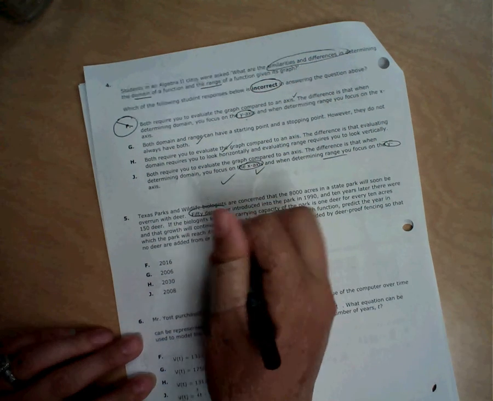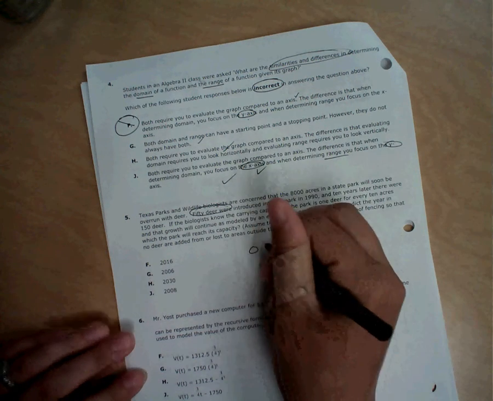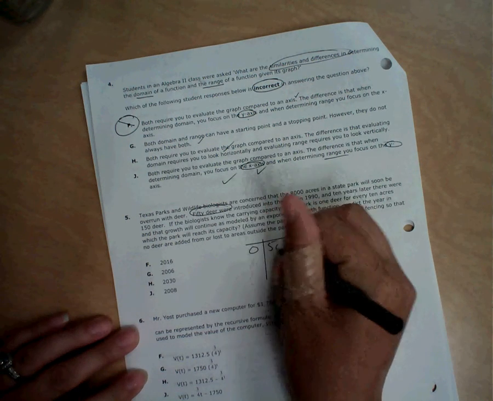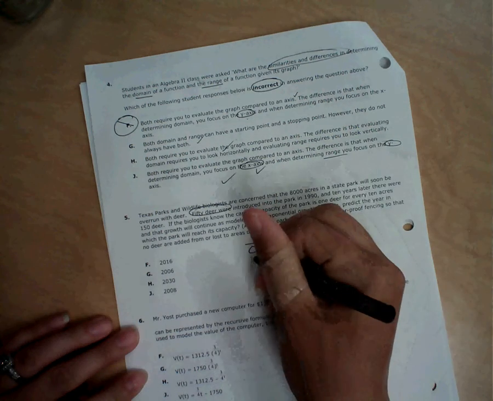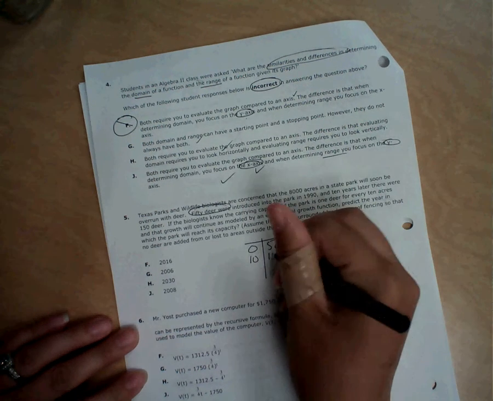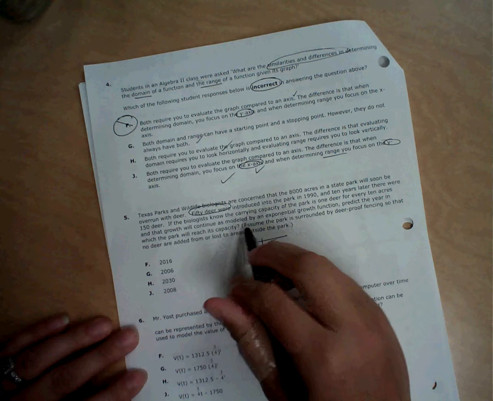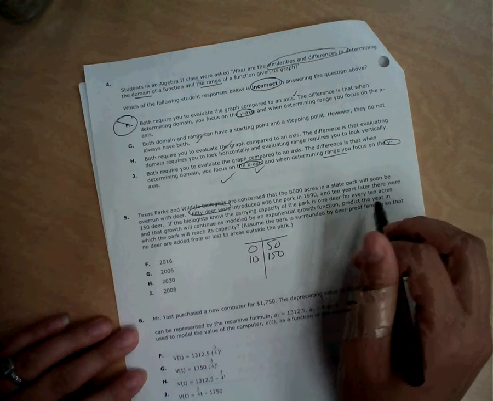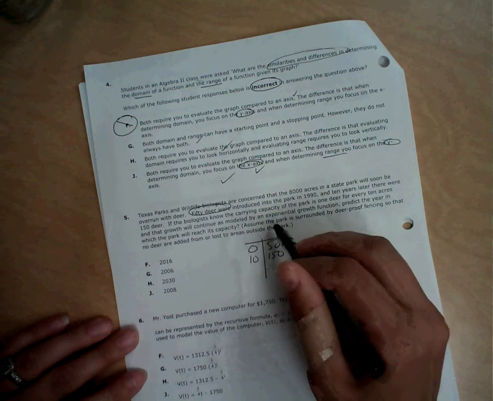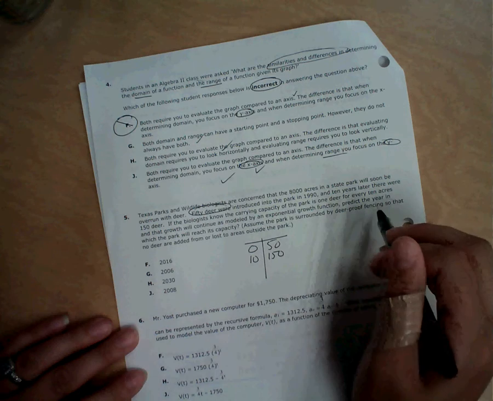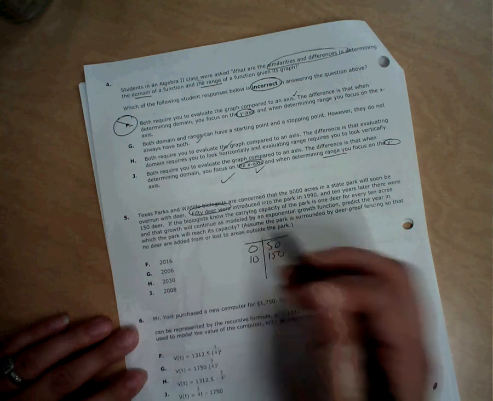Number 5, Texas Parks and Wildlife biologists are concerned that the 8,000 acres in a state park will soon be overrun with deer. 50 deer were first introduced in the park in 1990. 10 years later, so at time 0, there were 50 deer. 10 years later, so that'd be time 10, there are 150 deer. The biologists know the carrying capacity of the park is 1 deer for every 10 acres, and the growth will continue as modeled in the exponential growth function. Predict the year in which the park will reach its capacity.